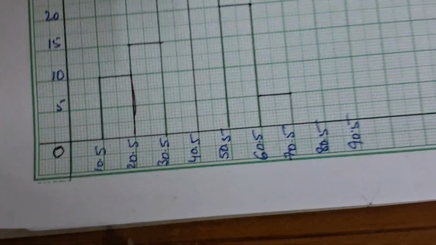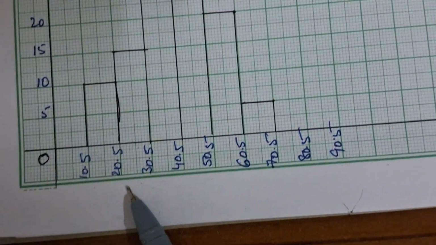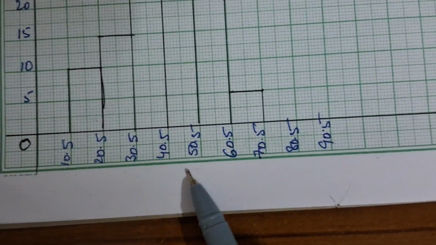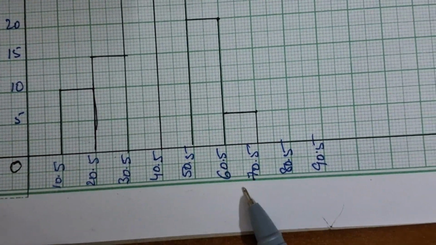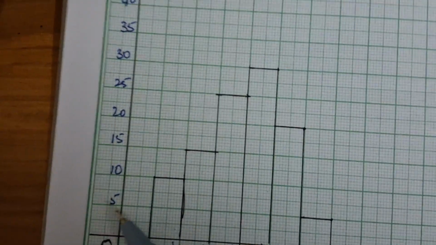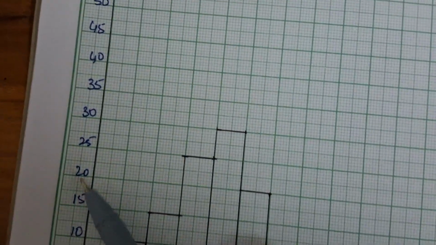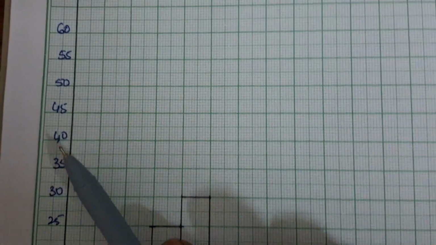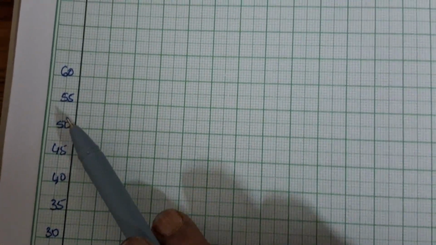You can see here, children, I started with 10.5, 20.5, 30.5, 40.5, 50.5, 60.5, 70.5, 80.5, 90.5. And on the y-axis it is 5, 10, 15, 20, 25, 30, 35, 40, 45, 50, 55, 60. It goes on like this.